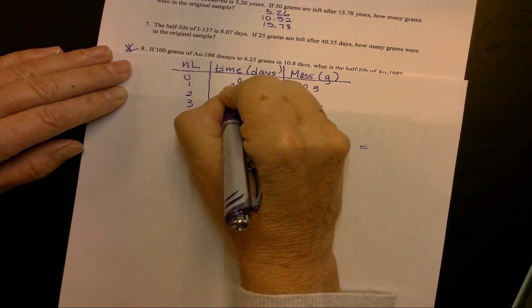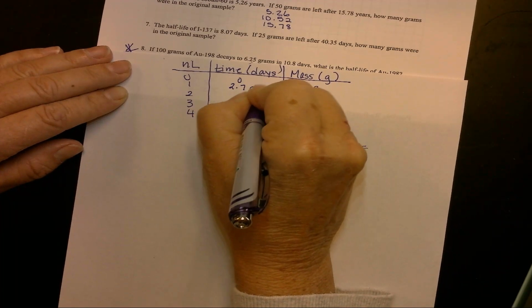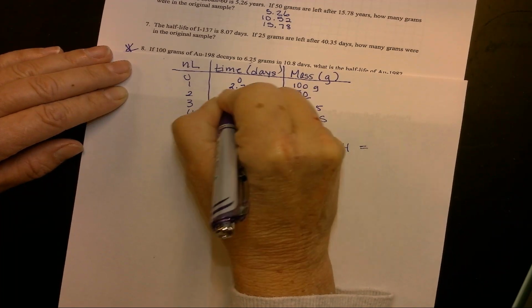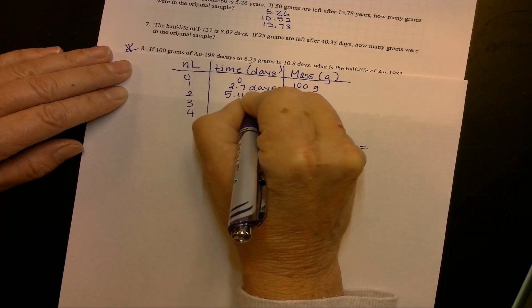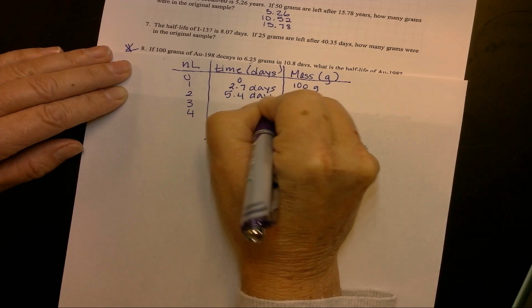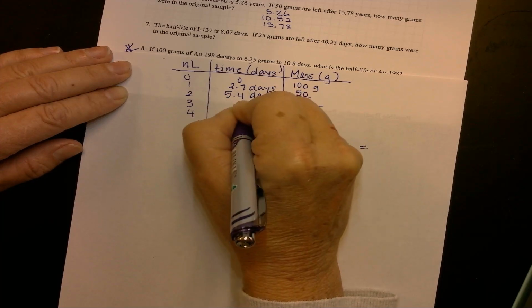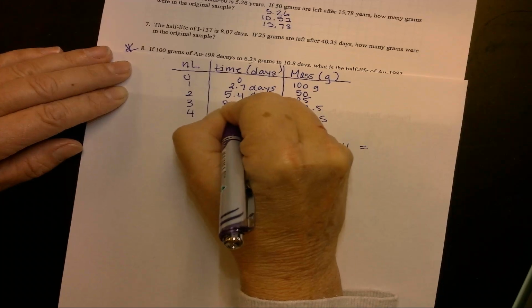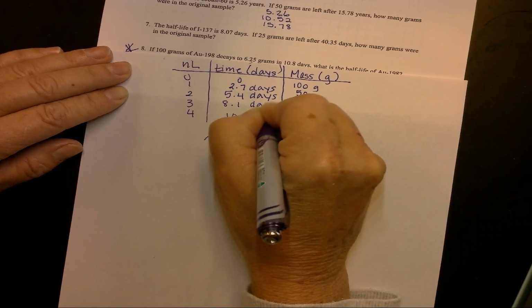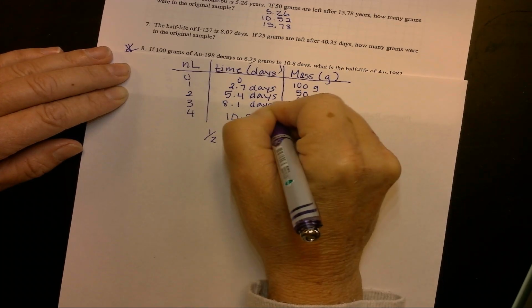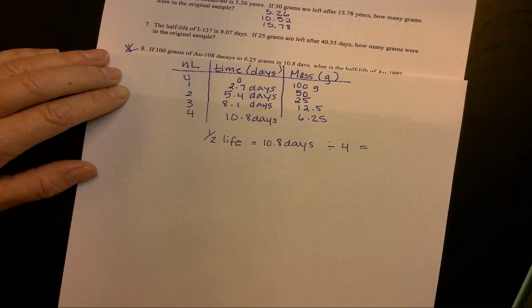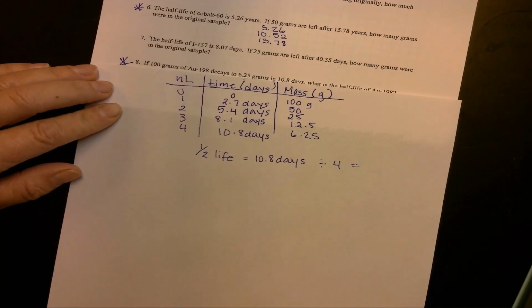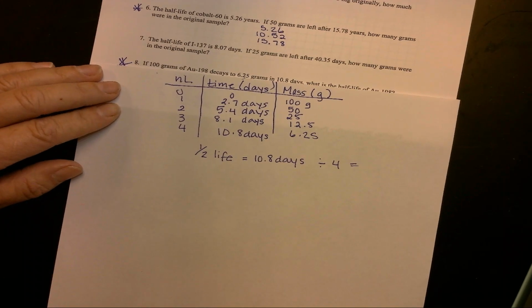So after 1 half-life, 2.7 days. After the second is 5.4 days. After the third is 8.1 days. And then the fourth will bring us to 10.8 days. So that's how you do 4 different types of half-life problems. Okay?